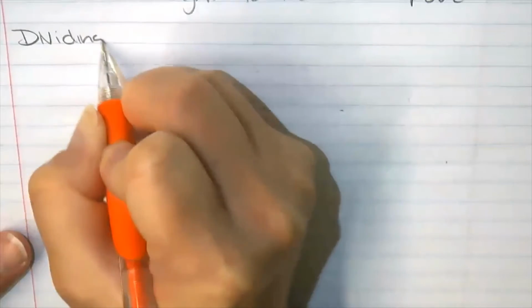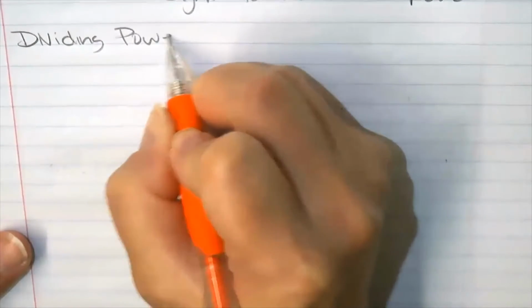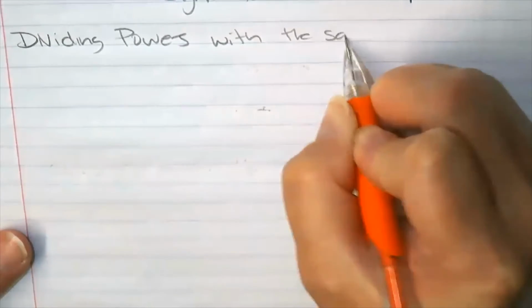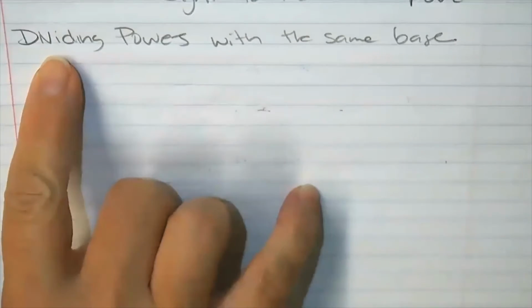We are going to be dividing powers with the same base. So dividing exponents with the same base.